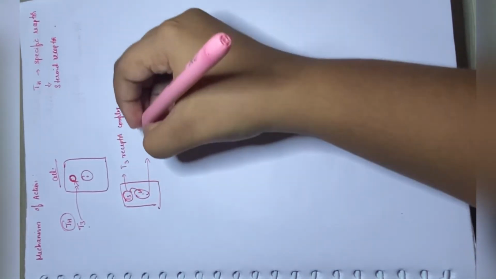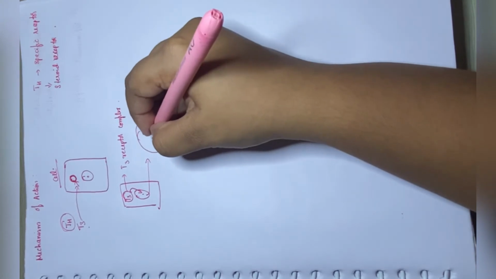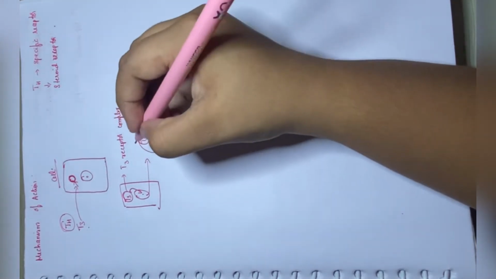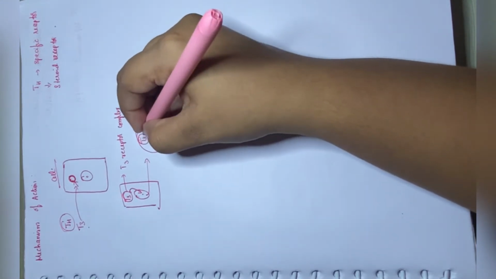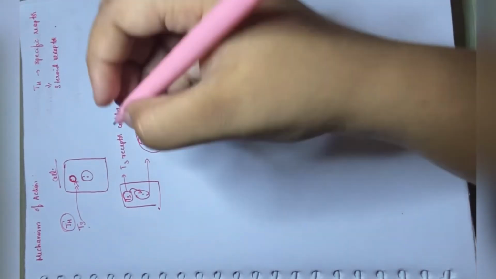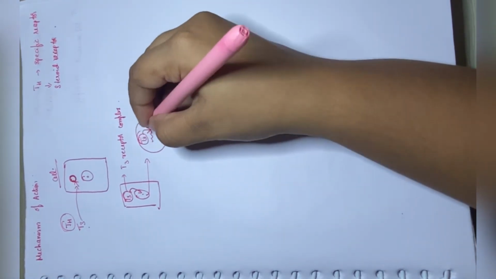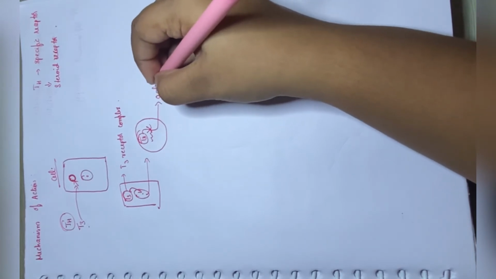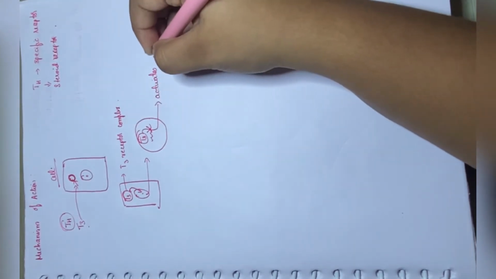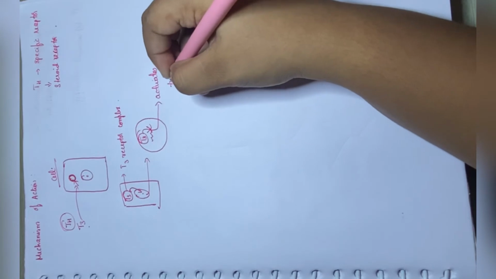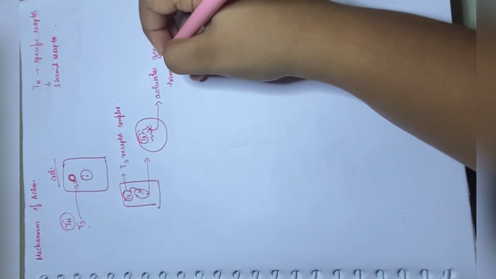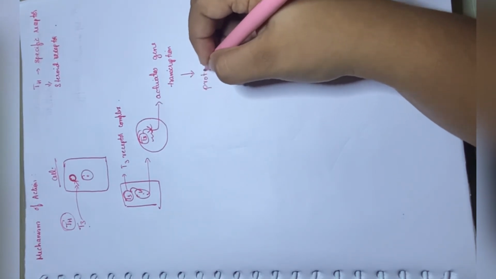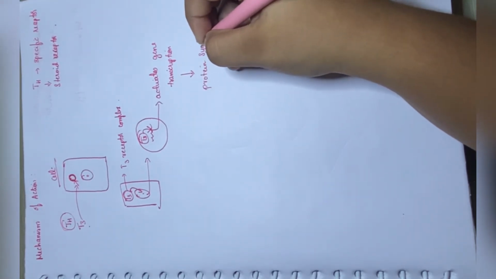Now we will look at the nucleus. In this nucleus we have DNA, and this is the T3 receptor complex. Now this T3 receptor complex binds to the DNA, and once it is bound to the DNA, it activates gene transcription. This leads to protein synthesis.